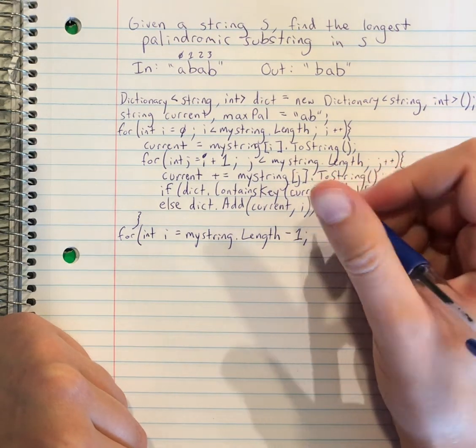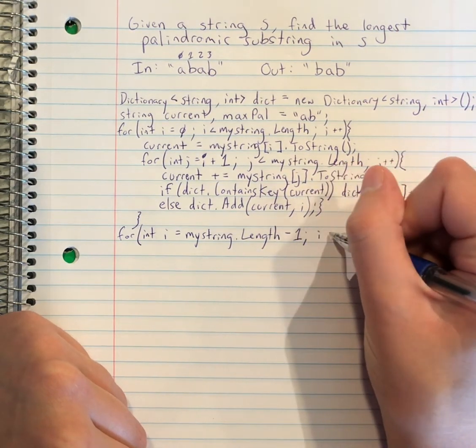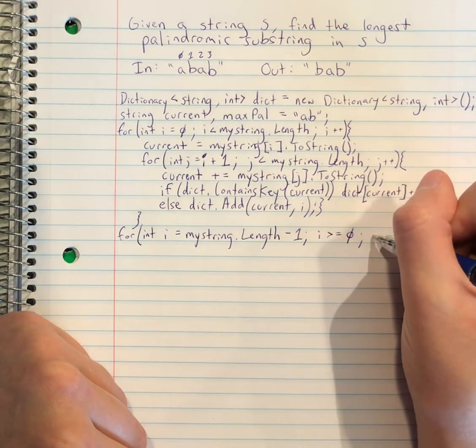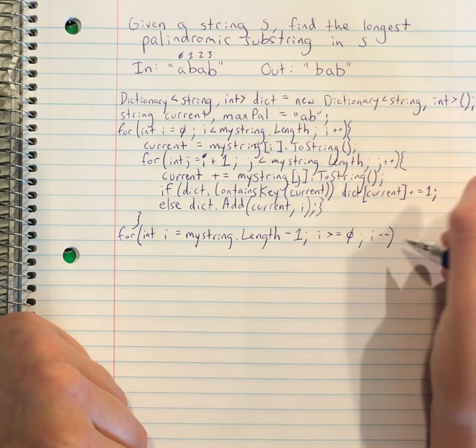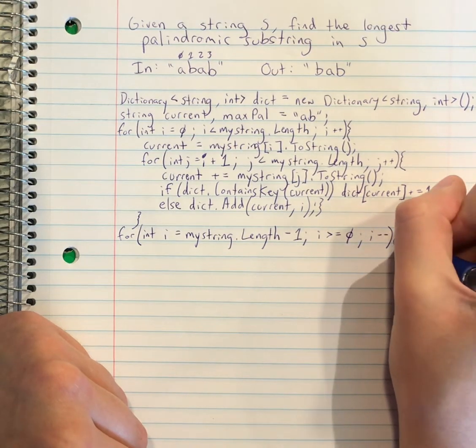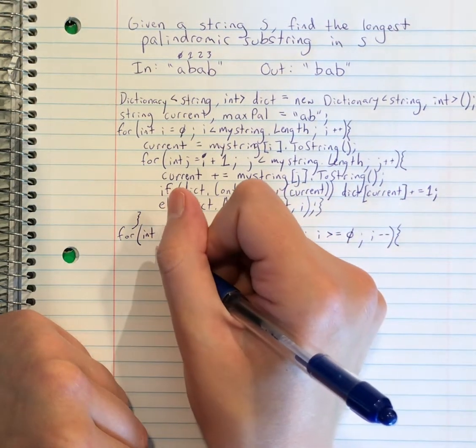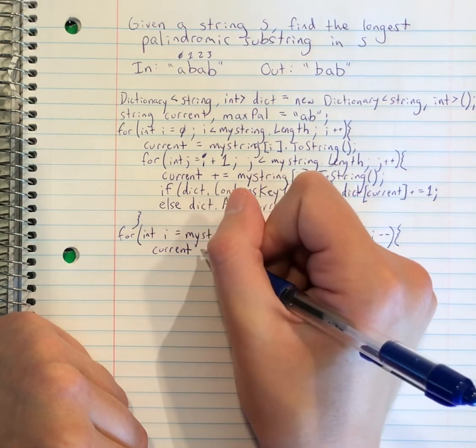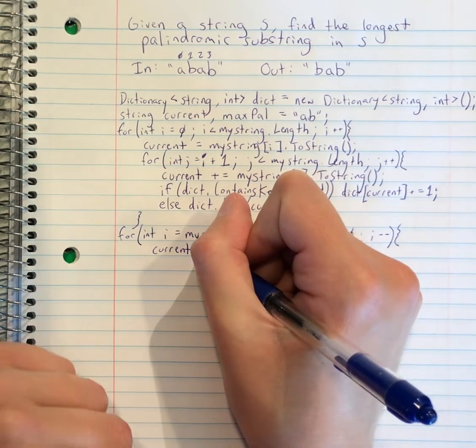So starting at the rightmost element until 0, decrement I. Initialize current to be the ith element.